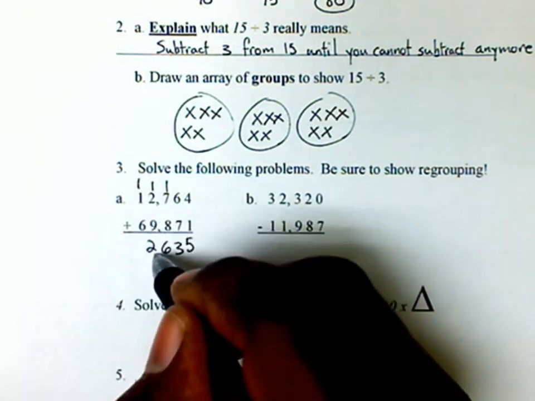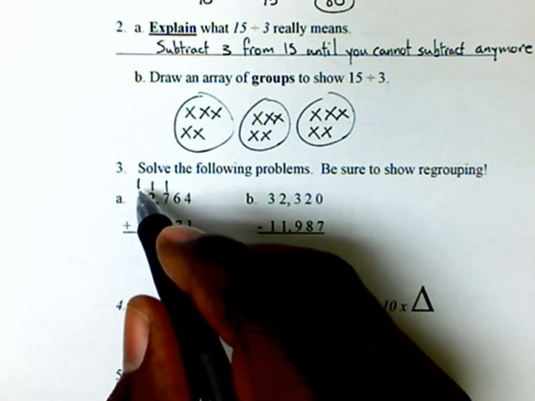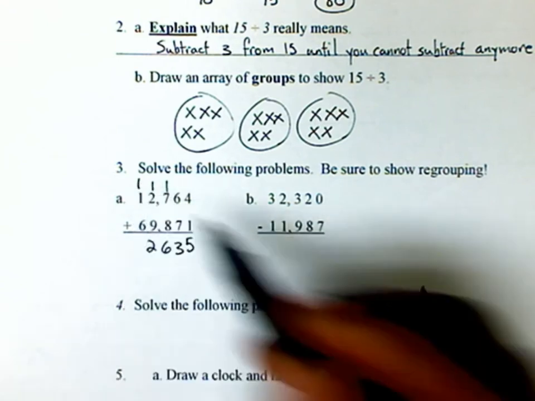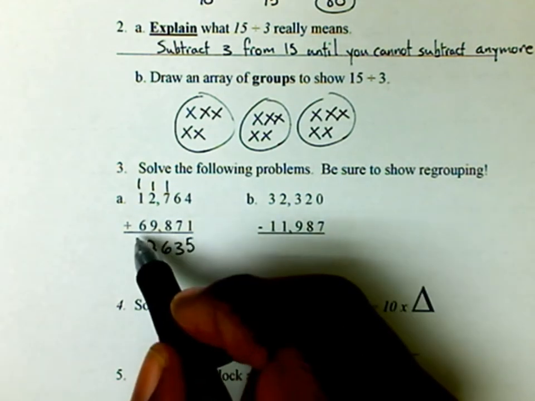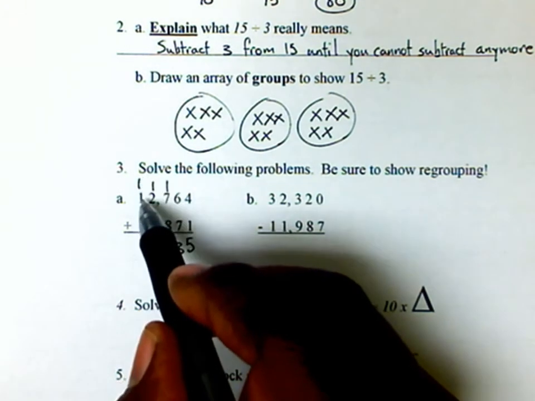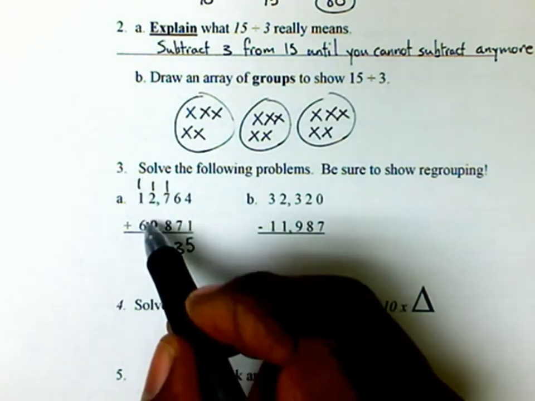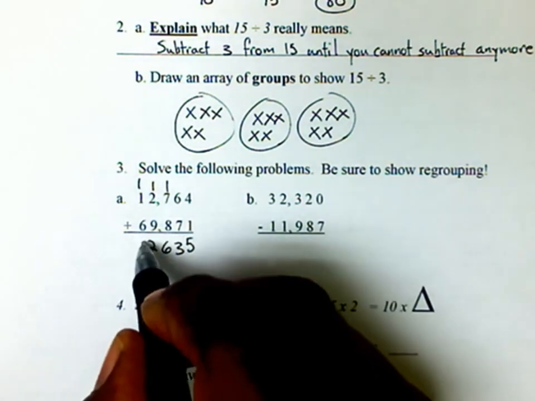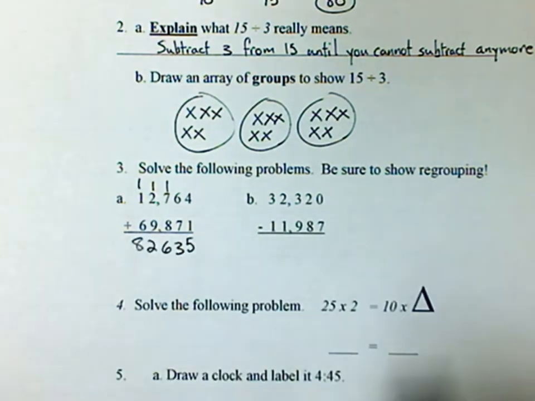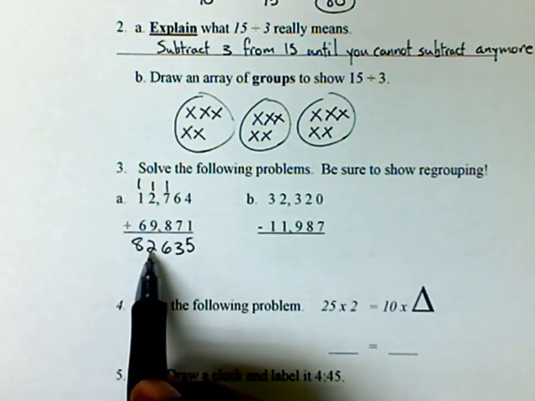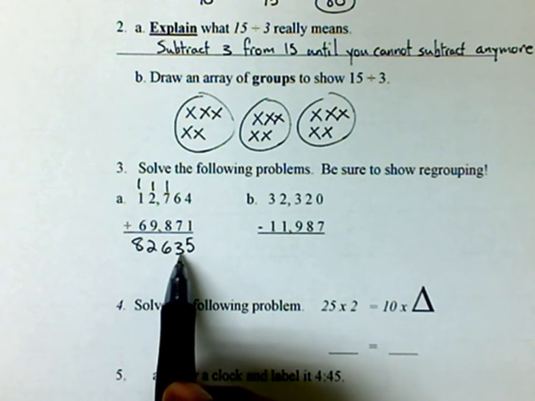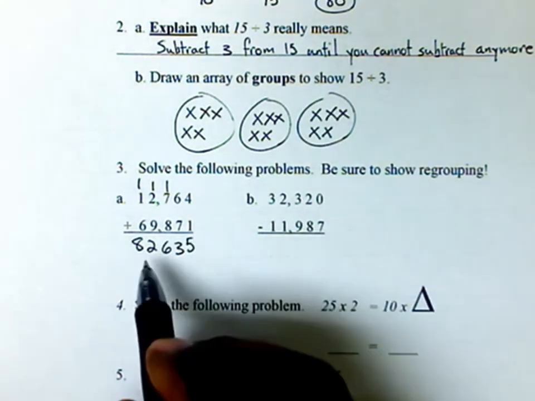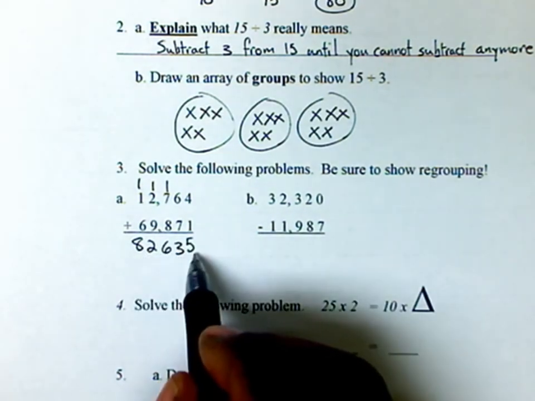So we will put the 2 and carry the 1. 1 ten thousand plus 1 ten thousand is 2 ten thousands, and 2 ten thousands plus 6 ten thousands is 8 ten thousands. So you have 80,000 plus 2,000 plus 600 plus 30 plus 5 is a total of 82,635.